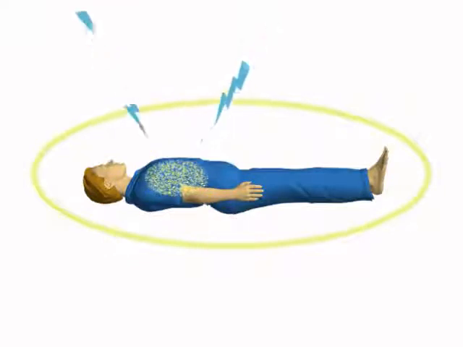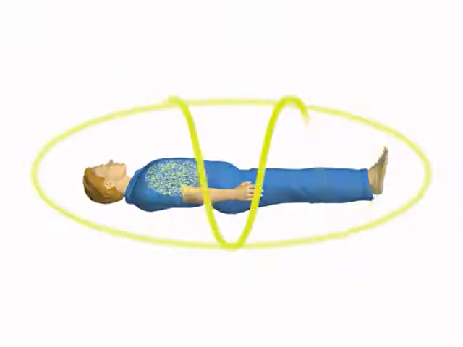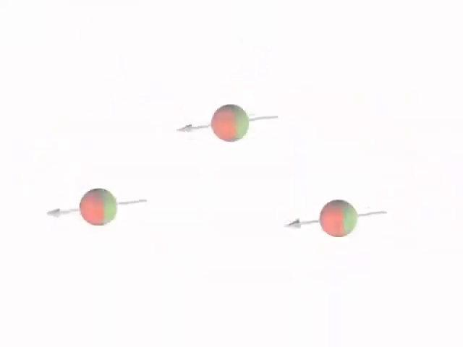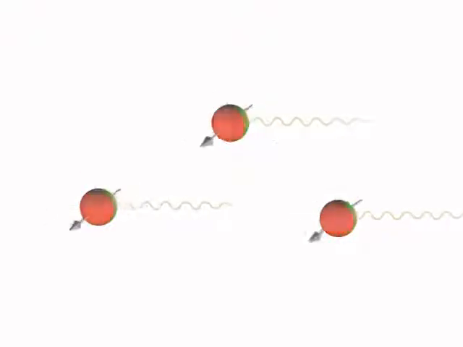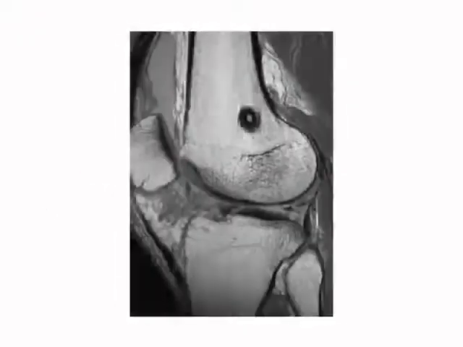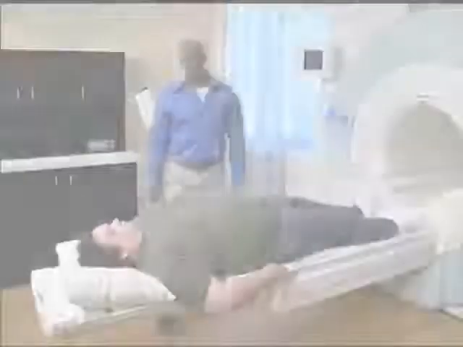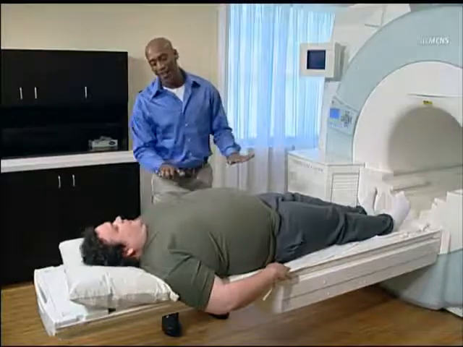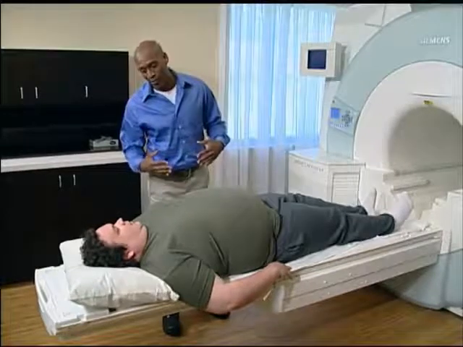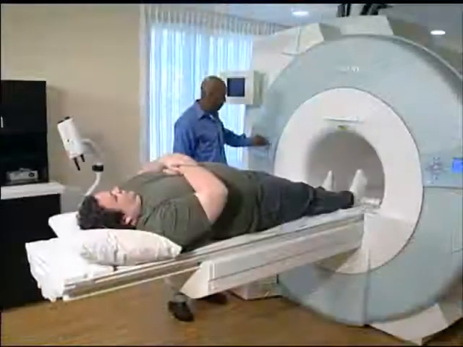Different signals emitted by different body tissues are then used to differentiate individual anatomy. When tissue is damaged, its composition changes and gives off an uncharacteristic signal. So when displayed, that damaged tissue is distinguishable from surrounding healthy tissue. Once again, it's important to point out that MRI utilizes magnetic fields and radio waves. Patients are not exposed to X-rays or other ionizing radiation.